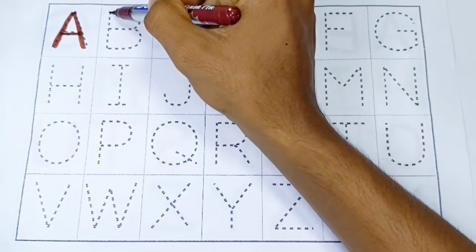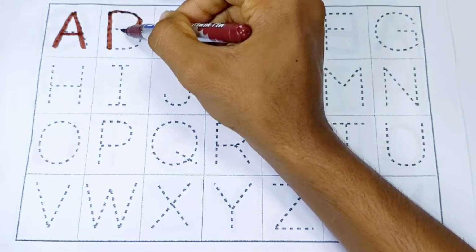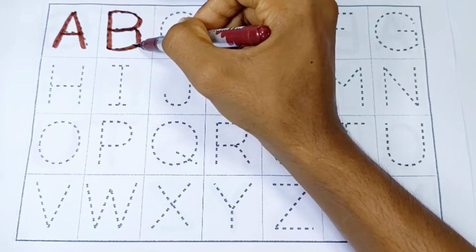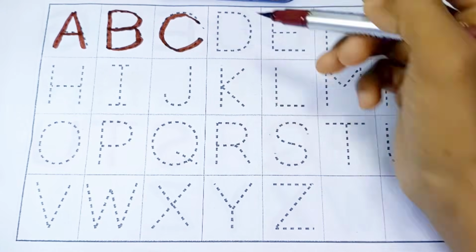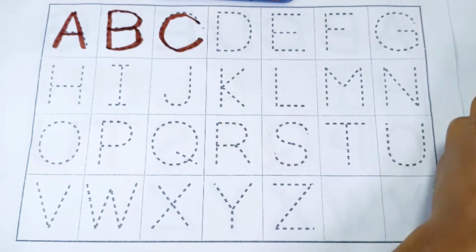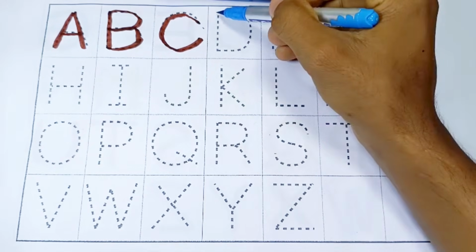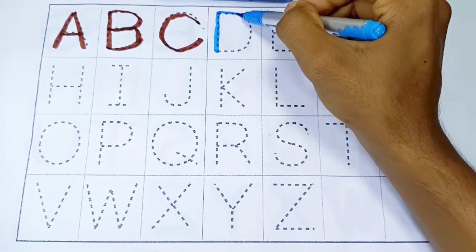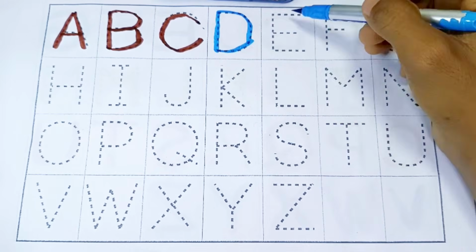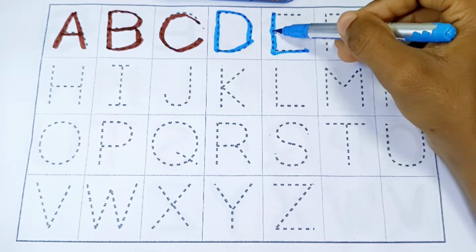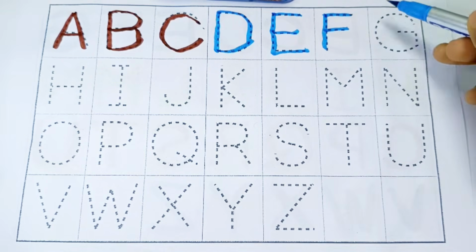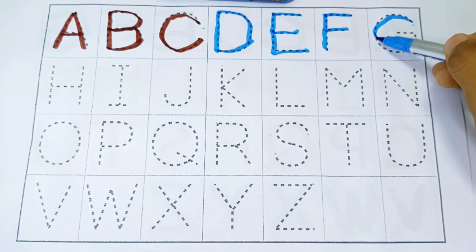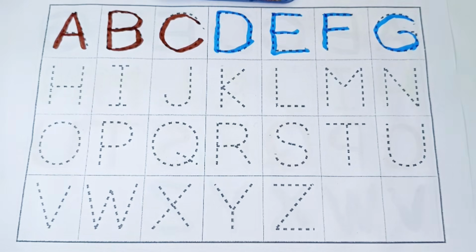A for apple. B for ball. C for cat. Kids, now you draw D. D for dog. E for elephant. F for fish. G for goat. Kids, now you draw H.